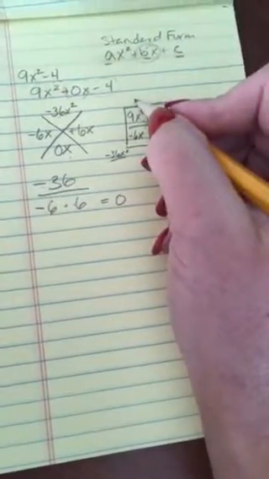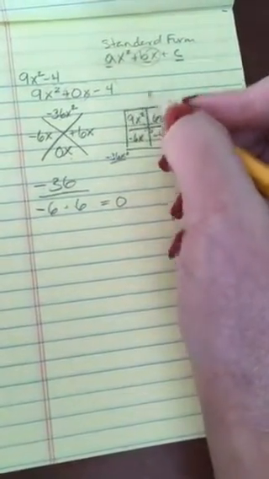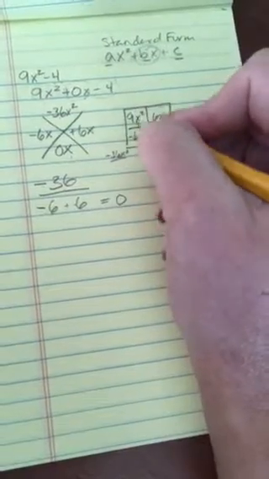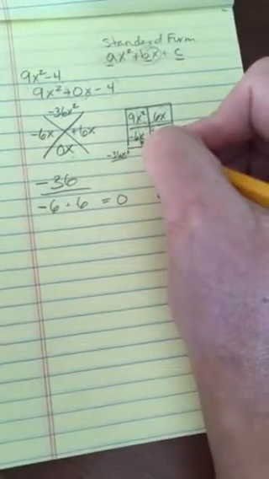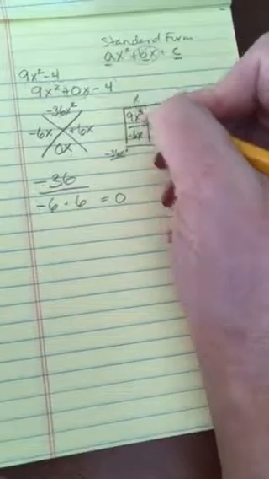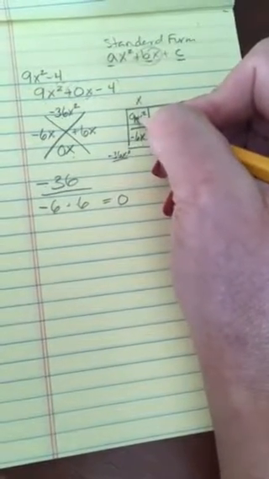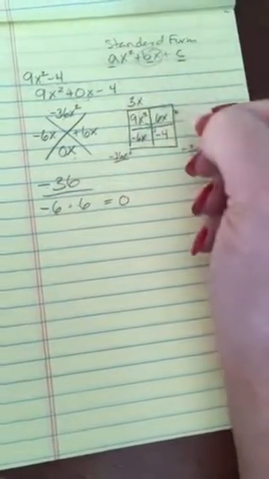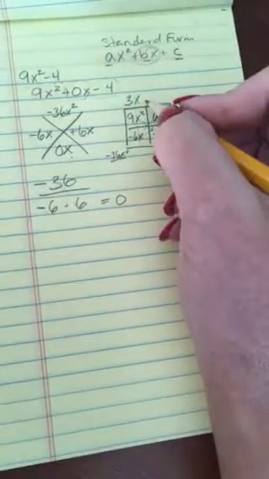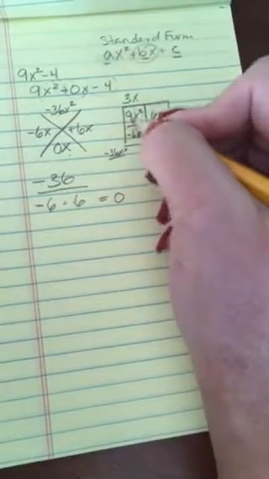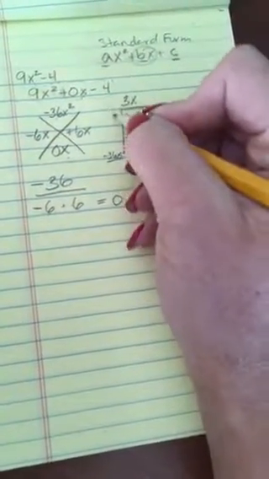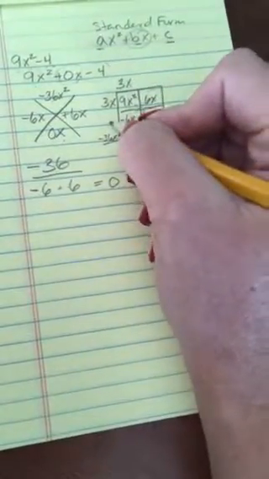Now I can pull out my little factors outside for each box. This row right here, the 9x squared and the negative 6x, have x in common for sure, and I can also pull a 3 out of both of these evenly. So I'm going to put a 3x right here, and then work my way around the box. 3x times a number gives me 9x squared, so that's another 3x. 3x times a number gives me a negative 6x, so that's a negative 2.